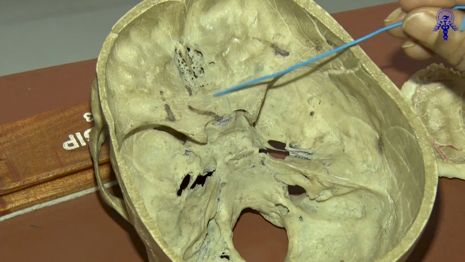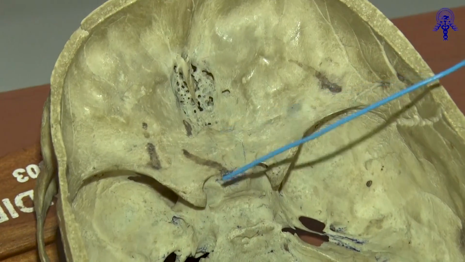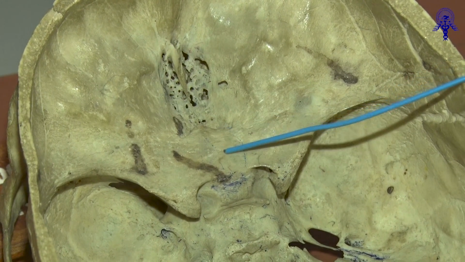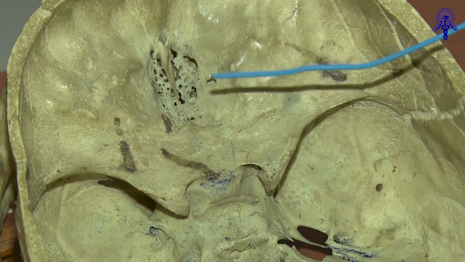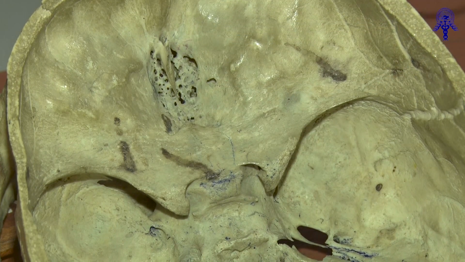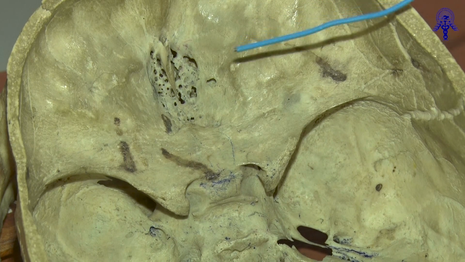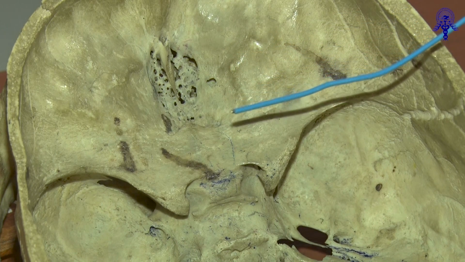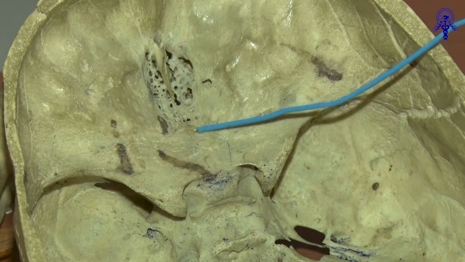This portion is free of any structure. In front of the optic chiasma, this portion, though it is included in the anterior cranial fossa, is smooth. What is the name of that area? The planum sphenoidale, more commonly the anatomical name is jugum sphenoidale. This is the jugum sphenoidale.